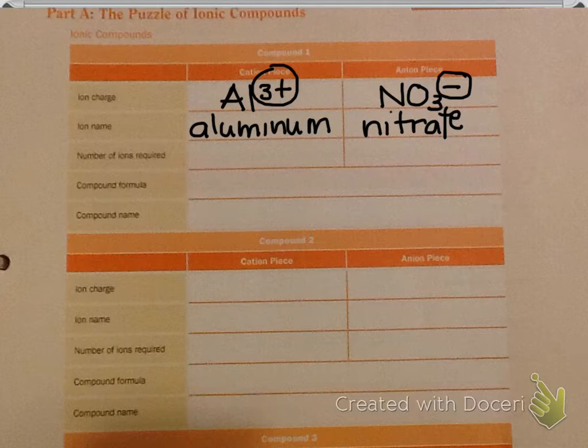And so you'd have one of each. But in this case, you have a 3 and a 1. So we can use the crossover. So for aluminum, I would look here, and there's a 1 charge over here. So I just need 1 aluminum. The nitrate, I would look at the aluminum, and there's a 3. So I'd need 3 nitrates. So the formula, I would need 1 aluminum.